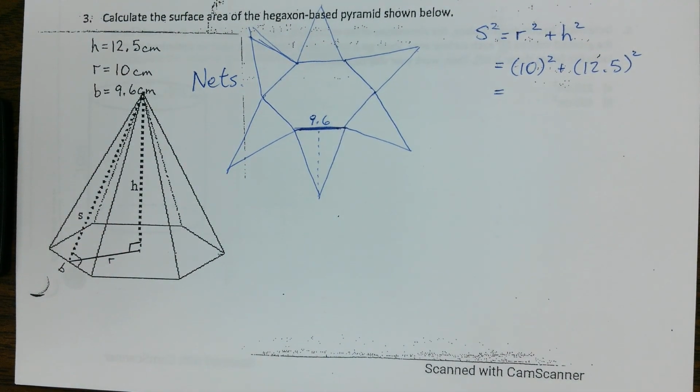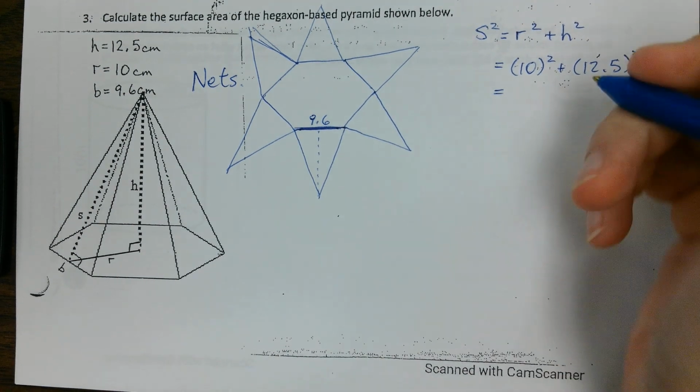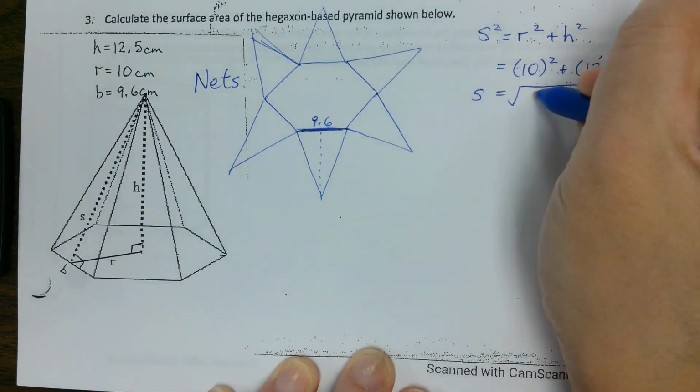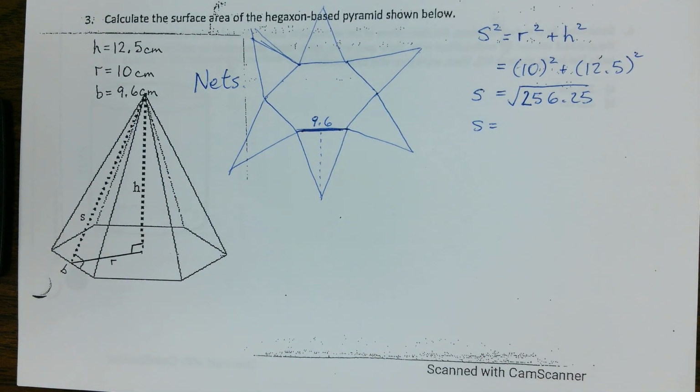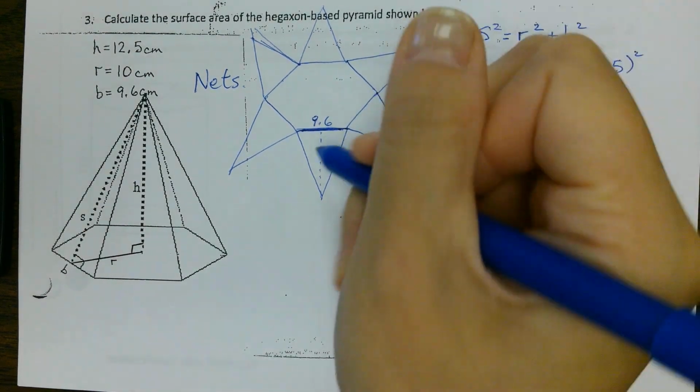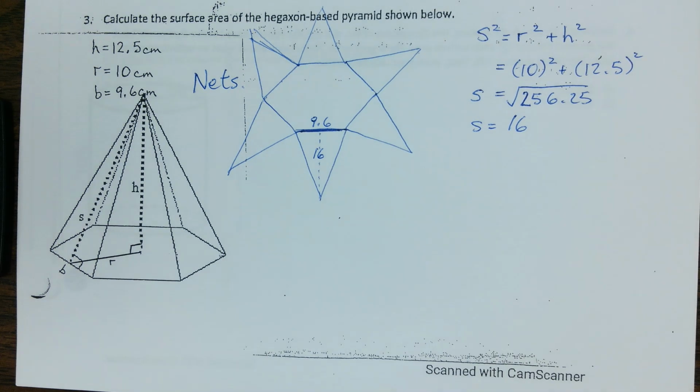So 100 plus 12.5 times 12.5. So S equals the square root of 256.25. So square root that, I get 16. So what we just found is that the height of this triangle is 16.